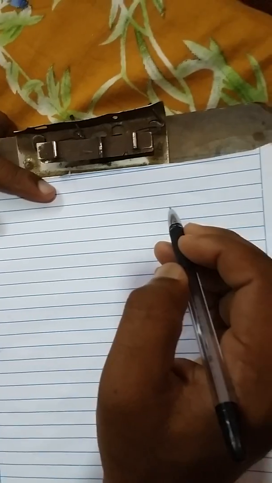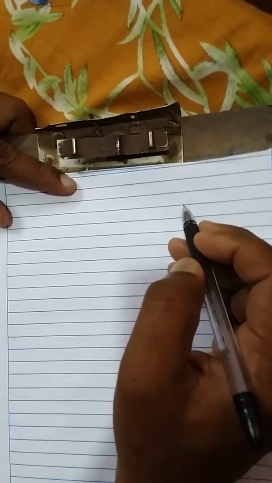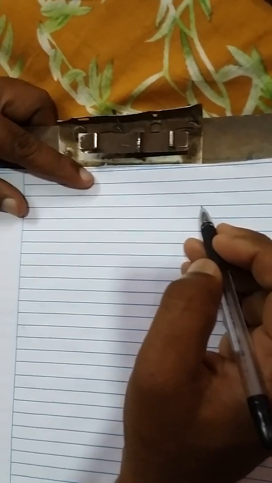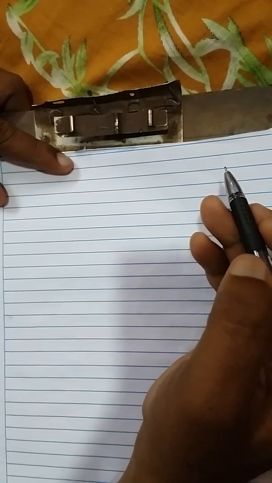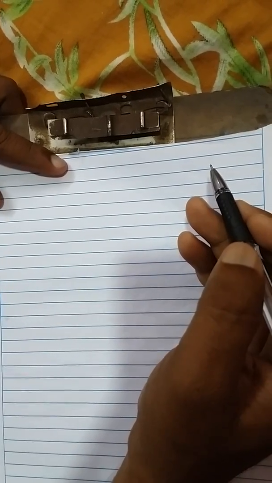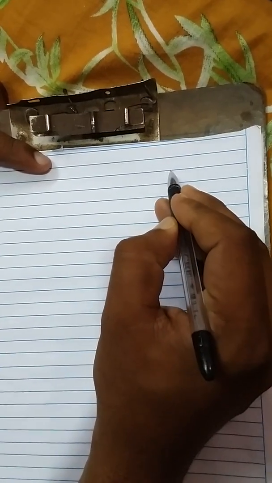We are in the second lecture of conic sections today. Yesterday we learned what the conic section is, and when it becomes a parabola, ellipse, or hyperbola. Today we are going to focus on the parabola. We are going to draw a parabola.